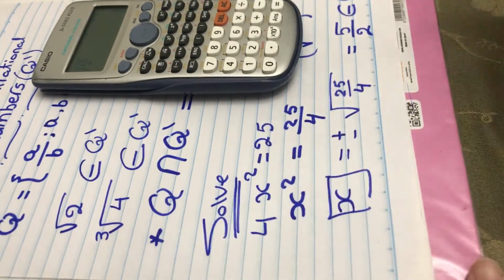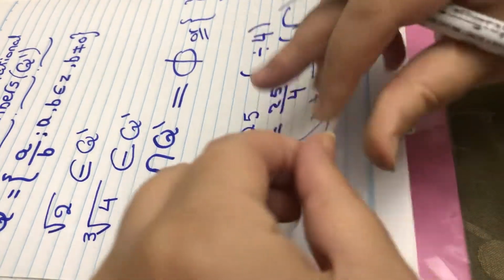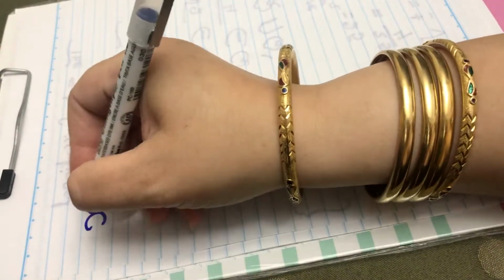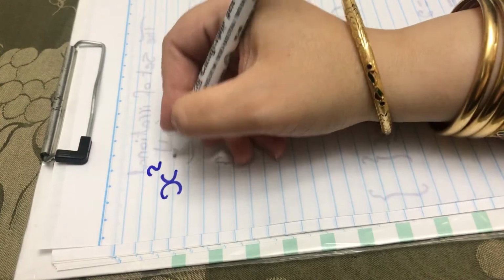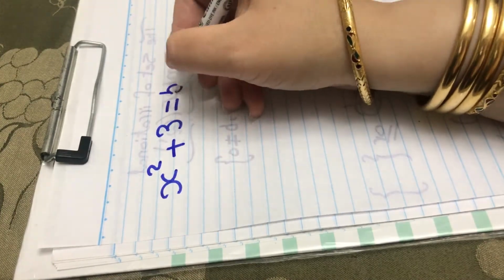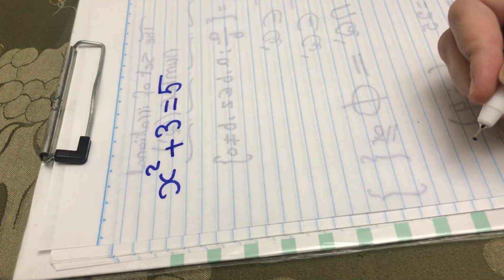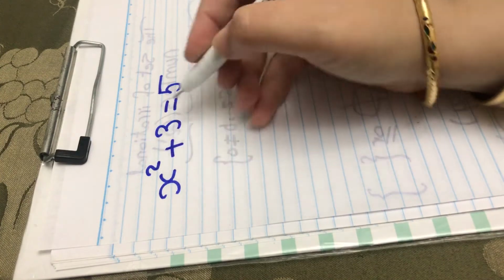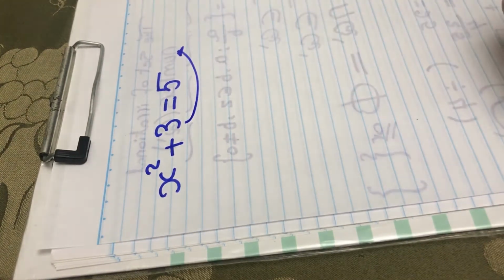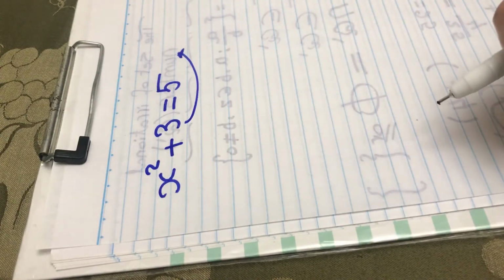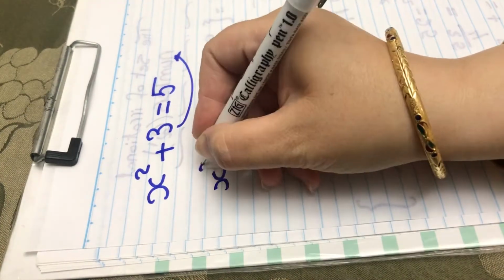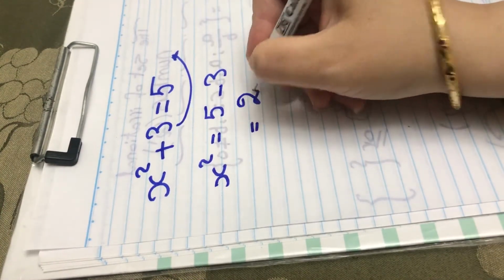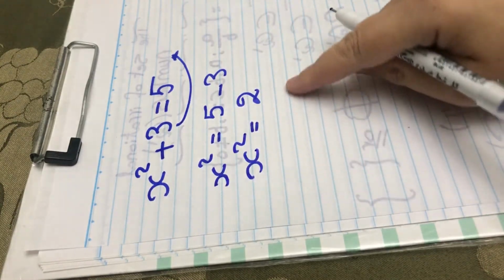Okay. Let's see another example: x power 2 plus 3 equals 5. What do I start with, the operation plus 3 or the power? Excellent. I remove the operation plus 3 by the opposite operation, which is minus. So x power 2 equals 5 minus 3 equals 2. x power 2 equals 2.